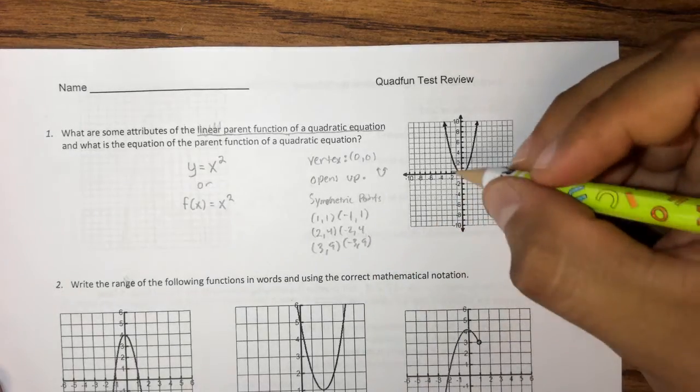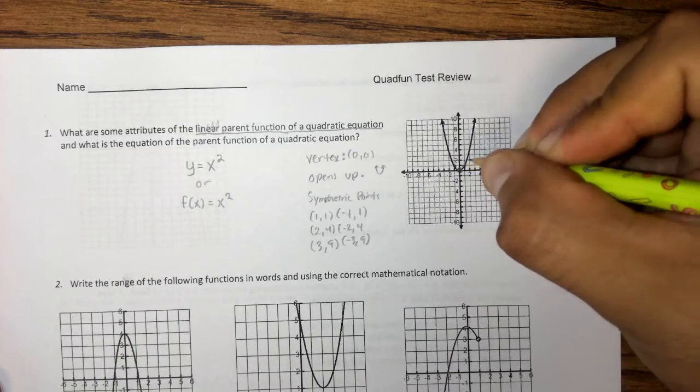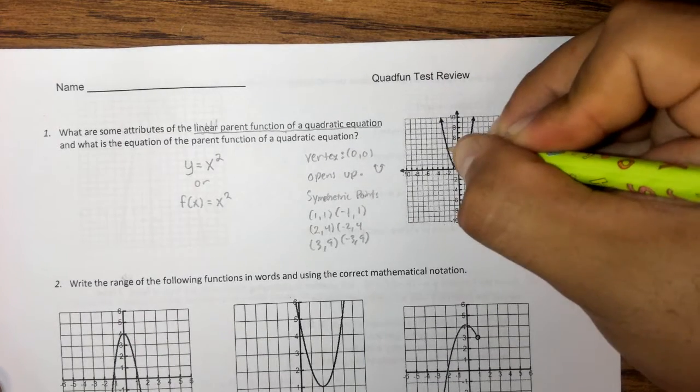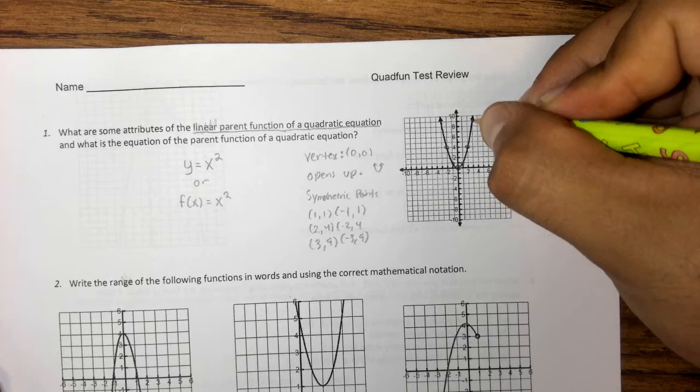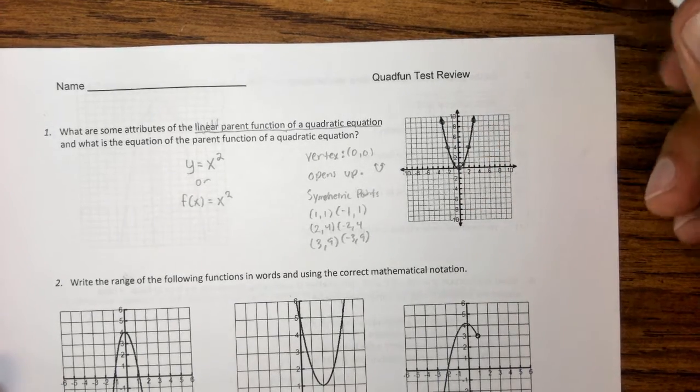So again, all of those points coincide with one another. So there's 1, 1, there's negative 1, 1, there's 2, 4, there's negative 2, 4, and there's 3, 9, negative 3, 9. Right, so those are all my symmetric points.